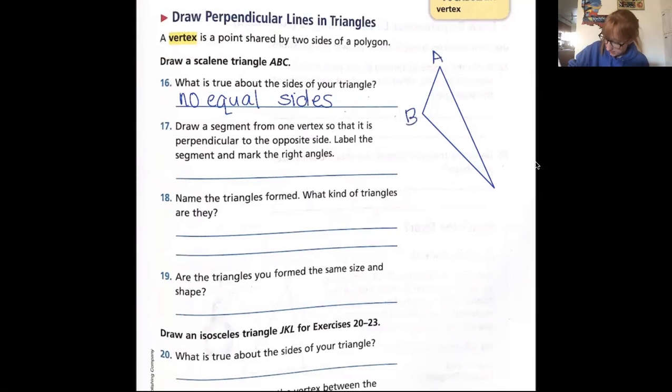A, B, C. Now it says draw a segment from one vertex so that it is perpendicular to the opposite side. Label the segment and mark the right angles. So I'm going to take my segment from vertex B, and I'm going to name this D. And then I have a right angle here and a right angle there. So remember, in order for it to be perpendicular, you need to create right angles. You don't really need anything for that line there.